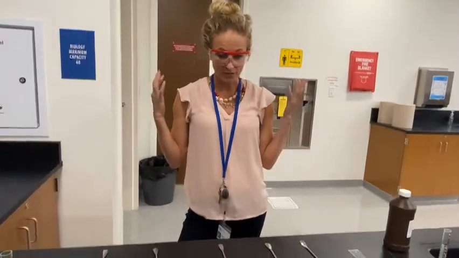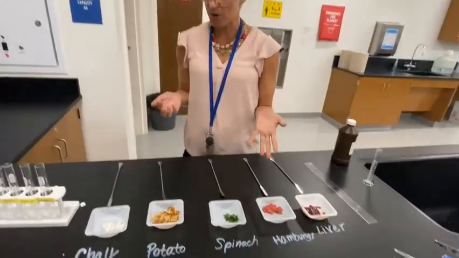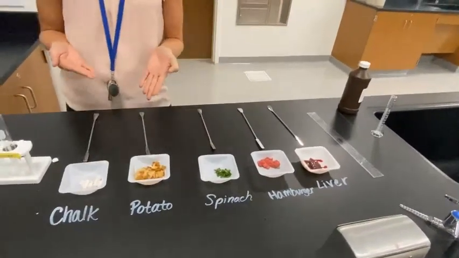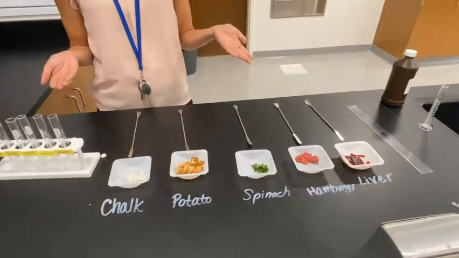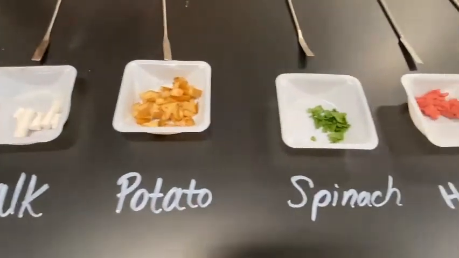So catalase is found in all living things, and today we're going to look at catalase in liver, hamburger, spinach, potato, and chalk. And ultimately we're going to see if in fact these substances have catalase and how much catalase they have.